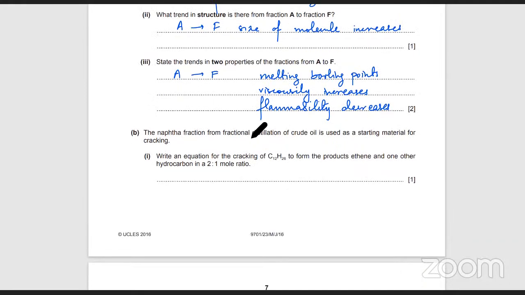Then he says the naphtha fraction from fractional distillation of crude oil is used as a starting material for cracking. Write an equation for the cracking of C12H26 to form products ethene and one other hydrocarbon in a 2:1 mole ratio. So you're cracking C12H26. It should crack to form ethene, which is C2H4. So there has to be another product as well. He said that it should be in a 2:1 mole ratio.